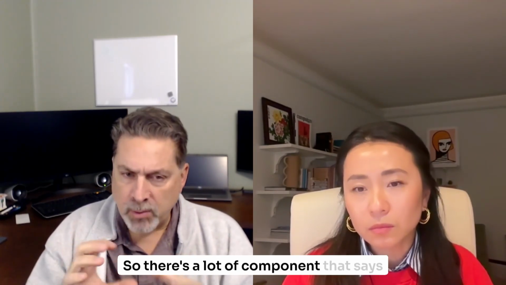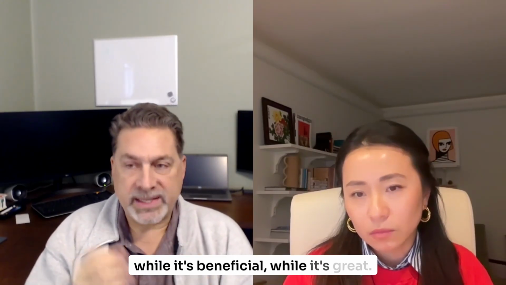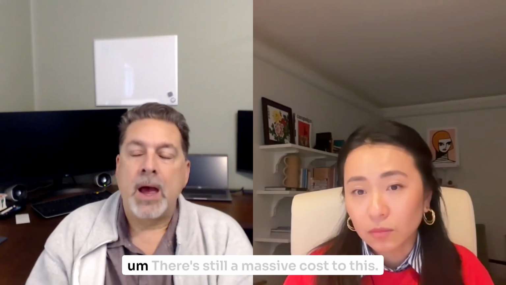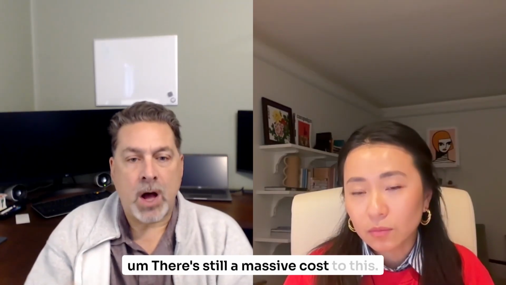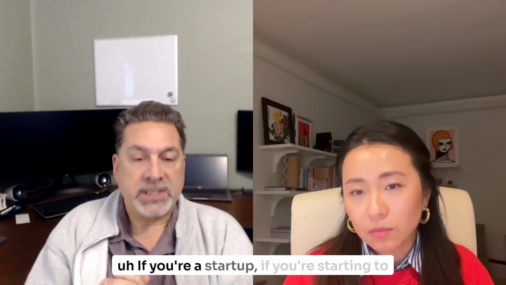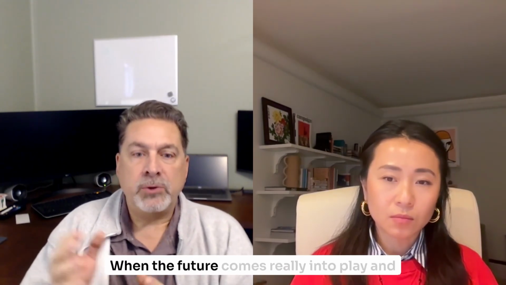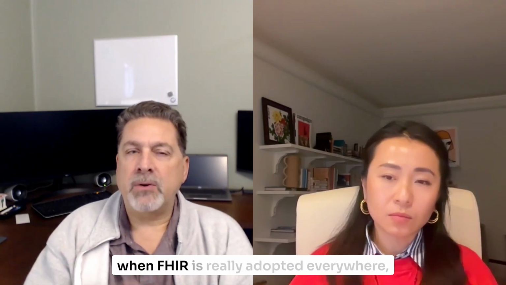So there's a lot of components that say switching to FHIR, while it's beneficial, while it's great, and I say to our clients, yeah, you should think FHIR first, there's still a massive cost to this. If you're a startup, if you're starting to build devices or software, I would say think FHIR first. Build with FHIR in mind, right? So that when the future comes really into play and when FHIR is really adopted everywhere, you're ready for it.